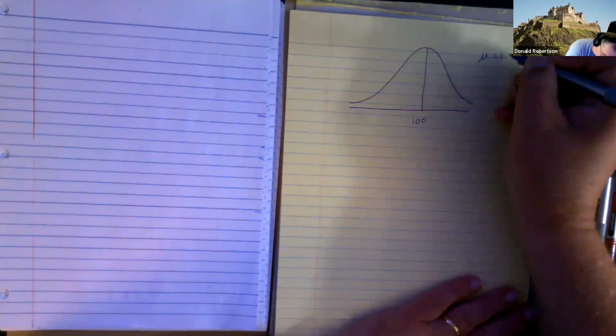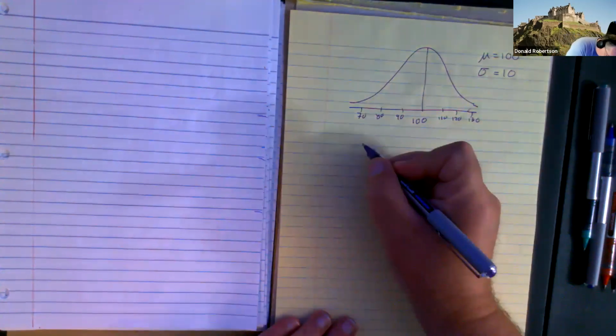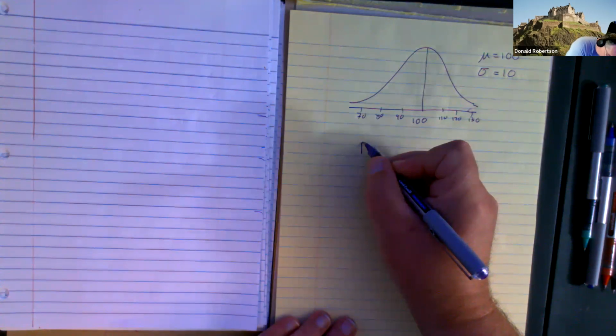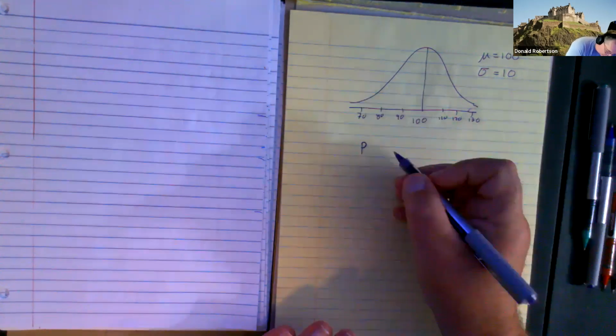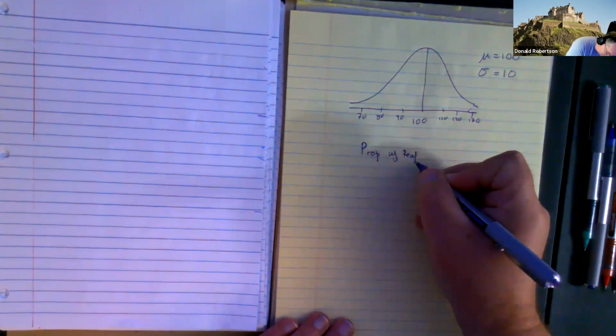Let's suppose we have an IQ test where the mean is 100 and the standard deviation is 10. So it would look something like this. And I want to know what percentage of people, or actually what proportion of people, have the following IQ ranges.